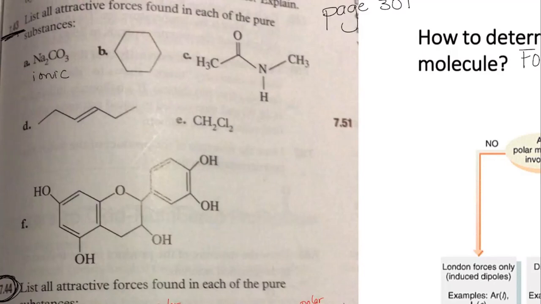And we talked about these in chapter 4. So what are the two compounds that are going to have just dispersion forces? They are going to be nonpolar.